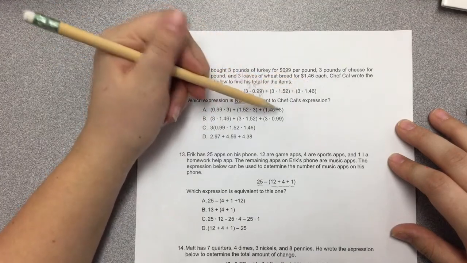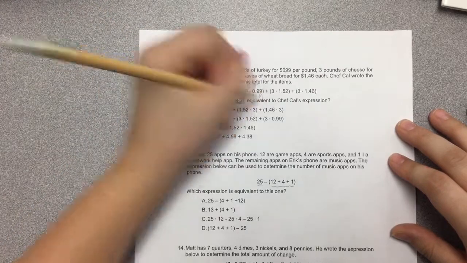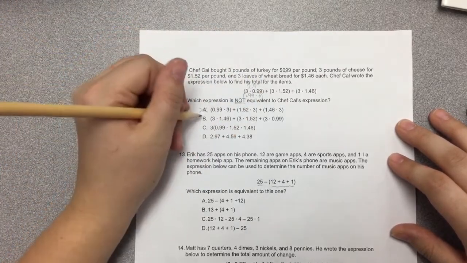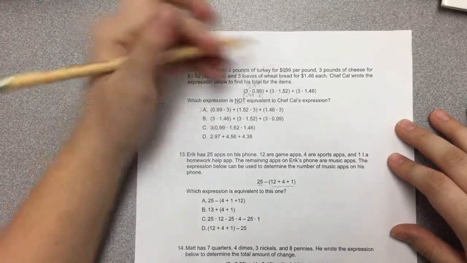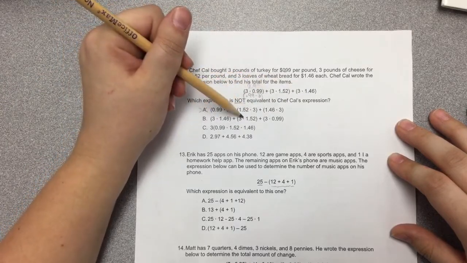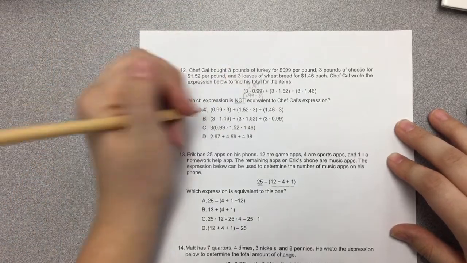Do we have $1.46 multiplied by 3? We do. So it's not A because we're looking for what's not equivalent. All right, if we're looking at B, we have 3 multiplied by $1.46, got it. 3 multiplied by $1.52, got it. And 3 multiplied by 99 cents, got it.